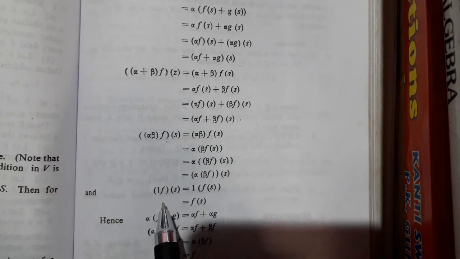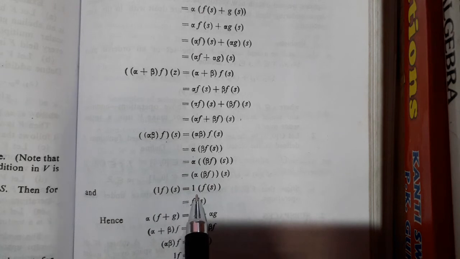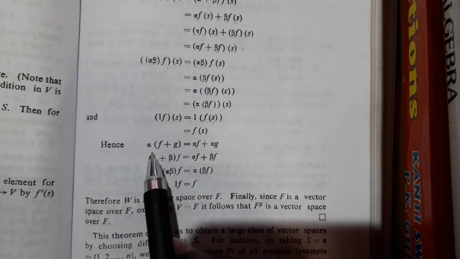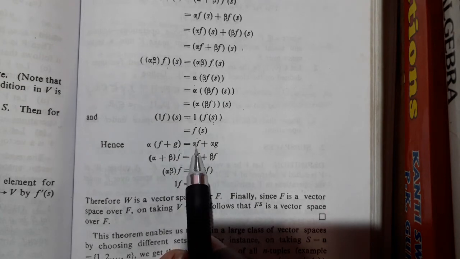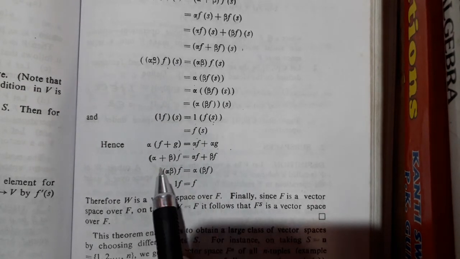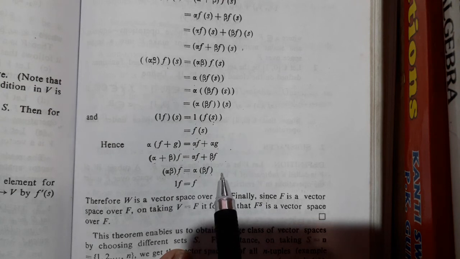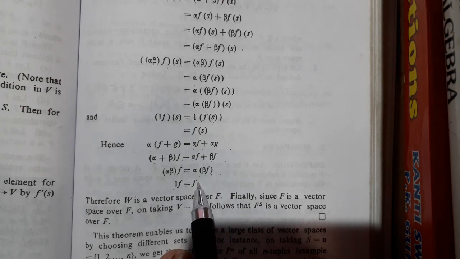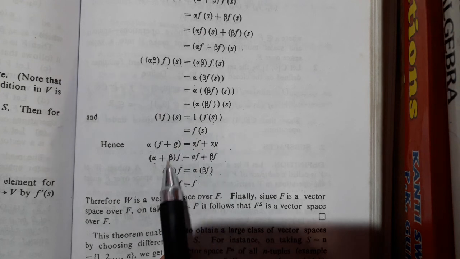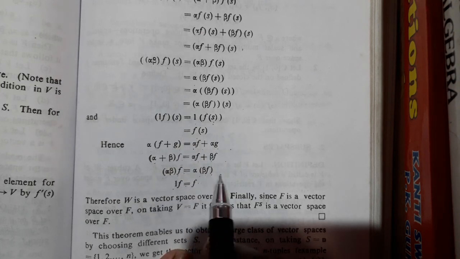Let us check the fourth condition. 1 into f applied on s, that is nothing but 1 into fs. So 1 into fs is nothing but fs. So we have proved the fourth condition also. Means we have proved all these conditions: alpha (f plus g) is equal to alpha f plus alpha g, (alpha plus beta) f is equal to alpha f plus beta f, and (alpha beta) f is equal to alpha (beta f). 1 into f is also equal to f. So all the 4 conditions of a vector space are satisfied. Hence W is a vector space over the field F.